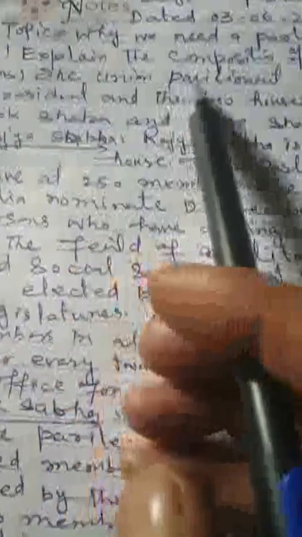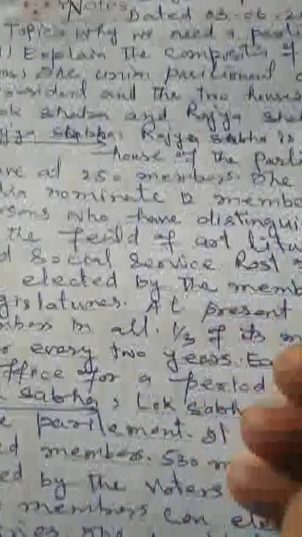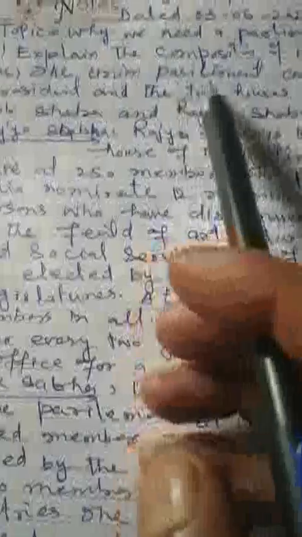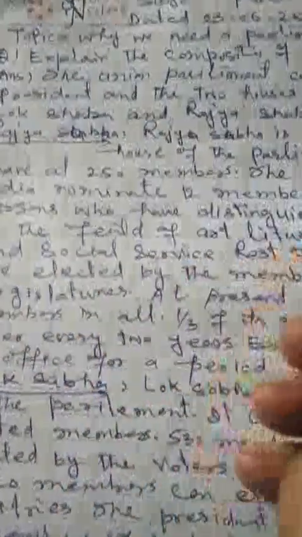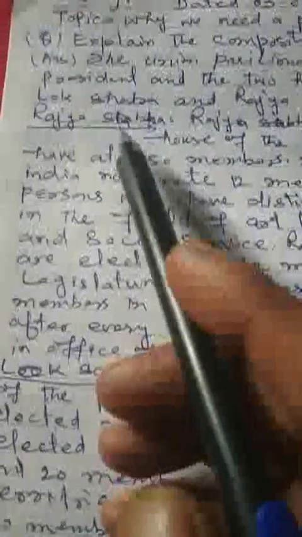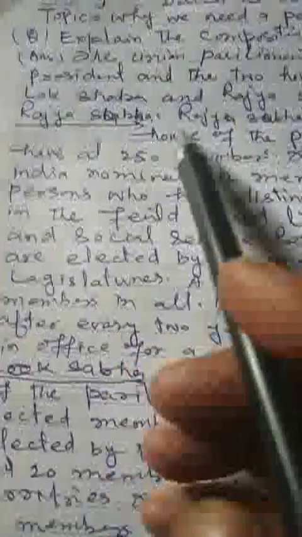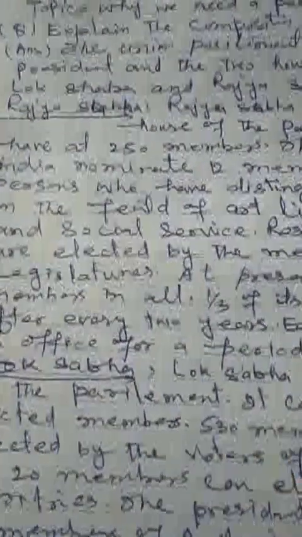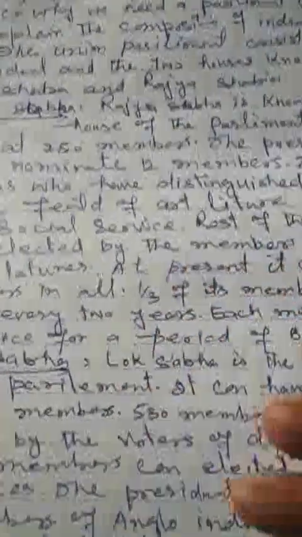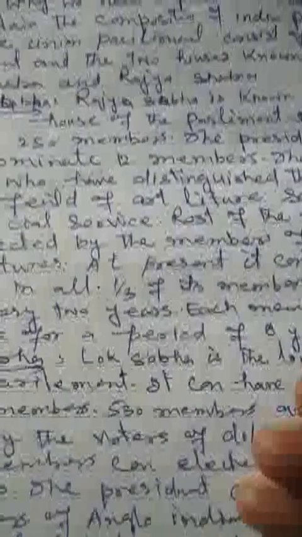The answer is: the Union Parliament consists of the President and the two houses known as Lok Sabha and Rajya Sabha. Now, Rajya Sabha is known as the upper house of the parliament.